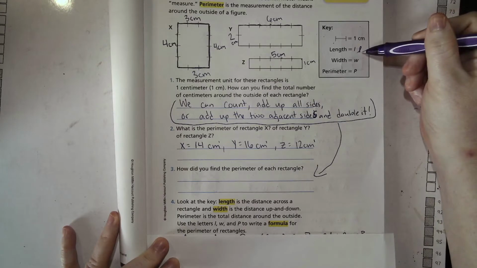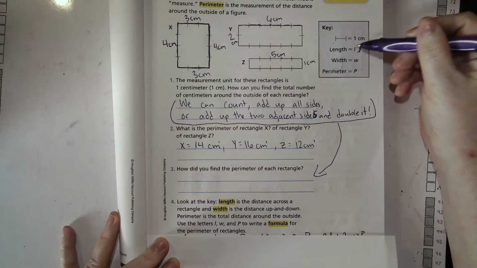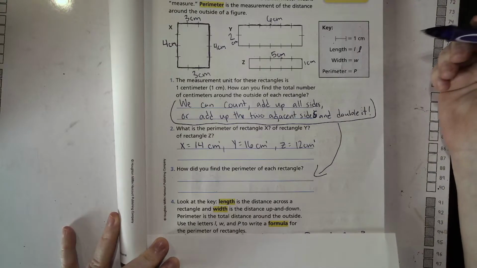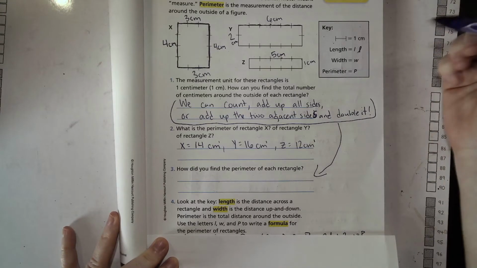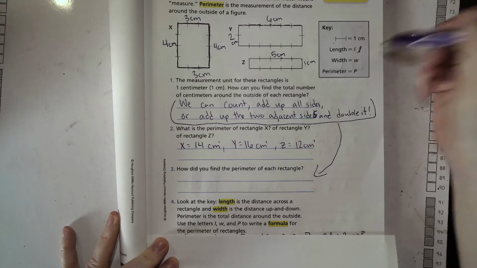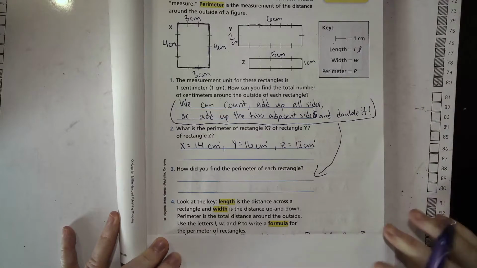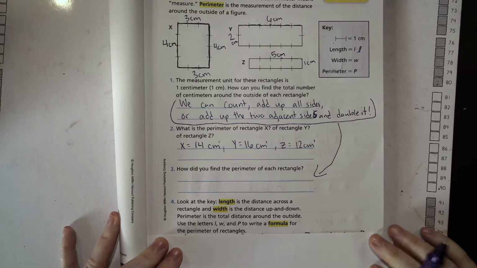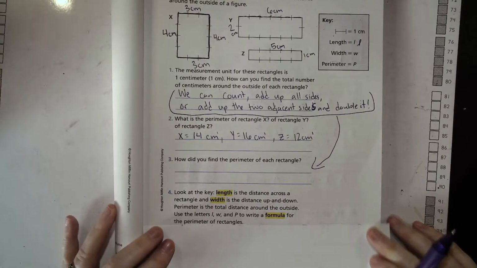And I put the cursive L because I think this L looks like a 1. So you could see it either way. It's easier when you're typing to make it look like an L and not like a 1. So use the cursive L if you'd like. So did you write a formula? Okay, here's what I wrote.